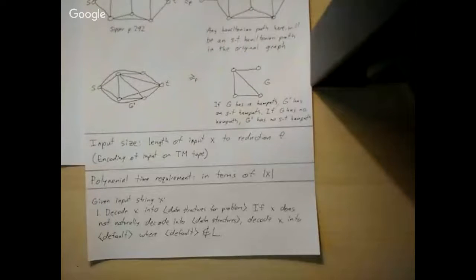So everything written out, plus the ANDs and the ORs. It's when you write out everything.